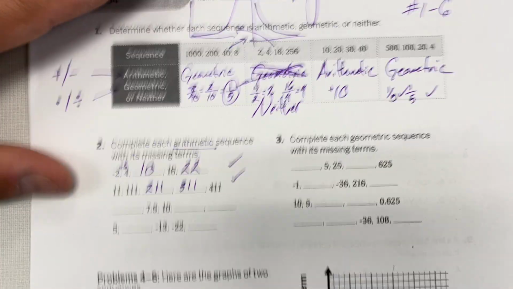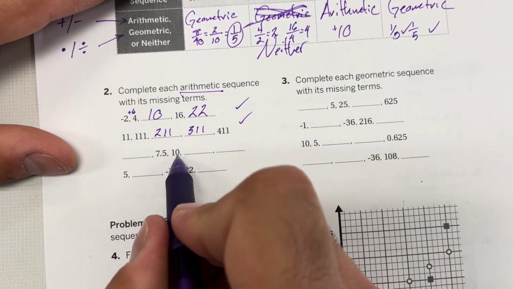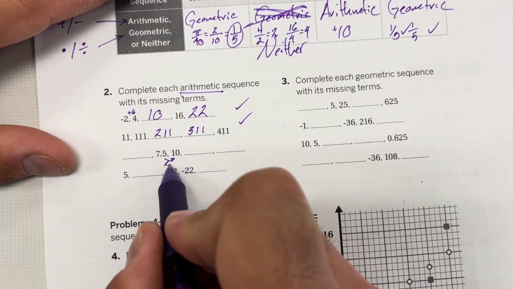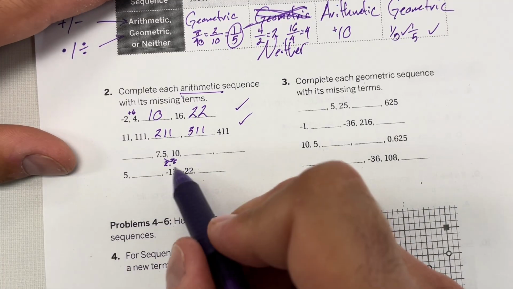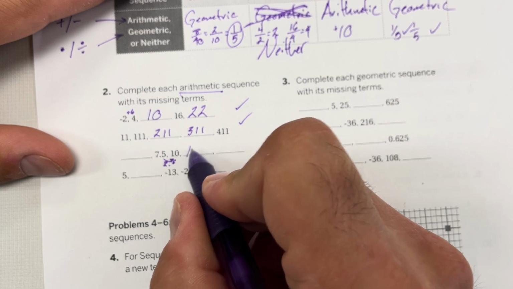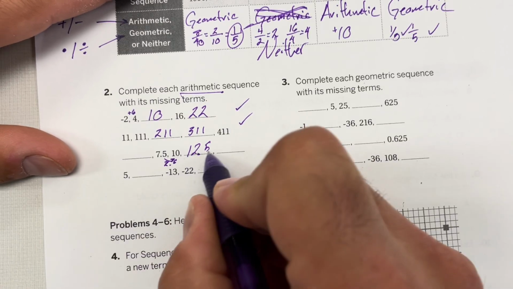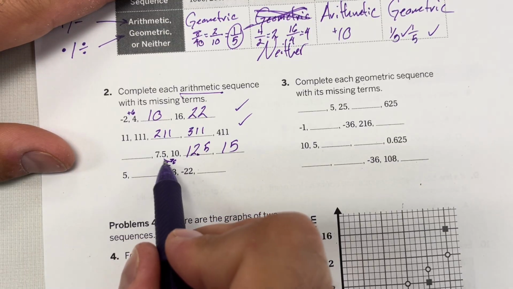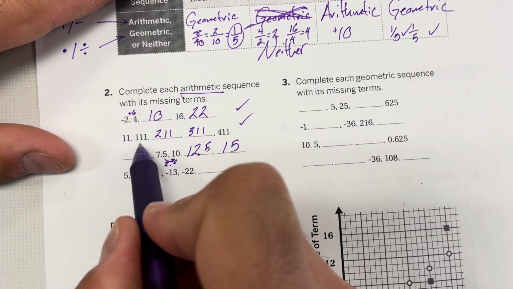And those are working. Again, 7.5 to 10. Well, if this was 7 to 10, that would be 3. This is going up by 2.5. So 10 plus 2.5 would be 12.5, and 12.5 plus another 2.5 would be 15. And if we take away 2.5 from 7.5, we get 5.